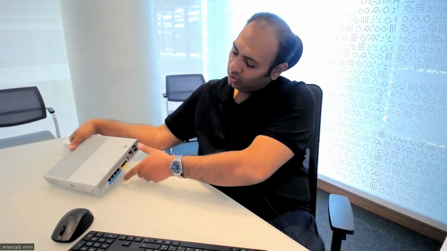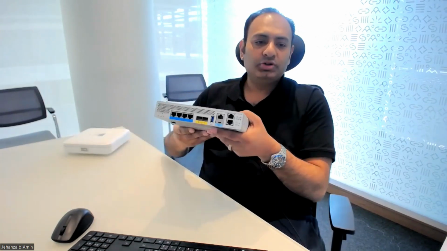The 9800 series controller is a new series introduced by Cisco, and it is best for campus deployment with flexible copper and fiber uplinks. It can easily manage up to 250 or 300 access points with 5,000 clients in your network. It also gives you 5 Gb of throughput. So this is the wireless controller which we are going to deploy, and I will show you.